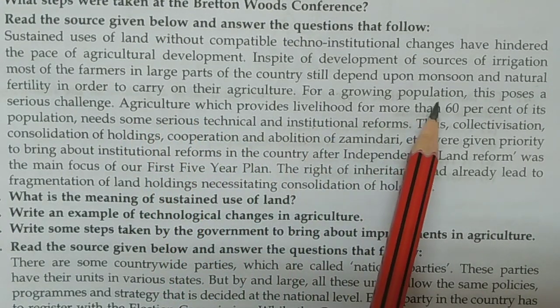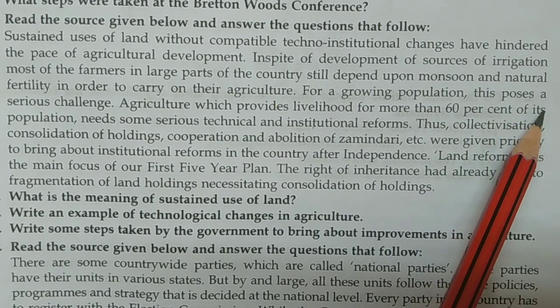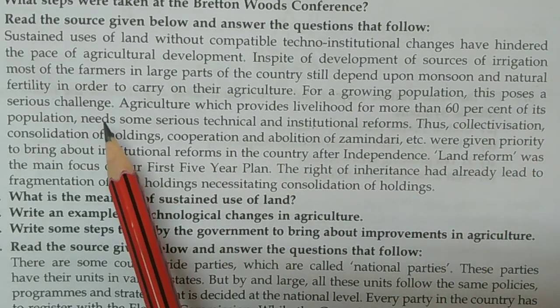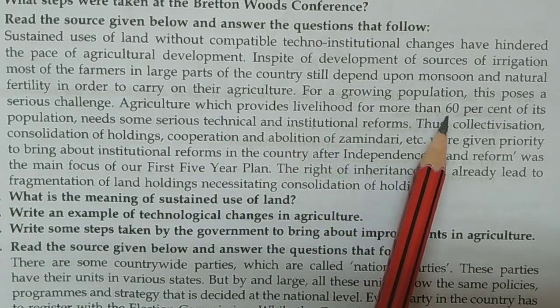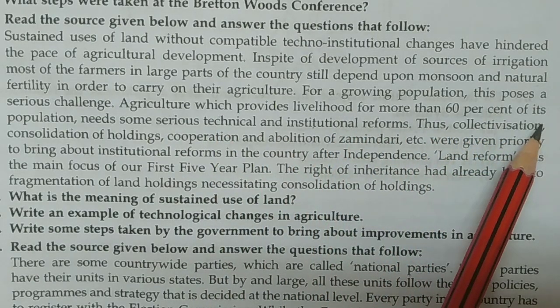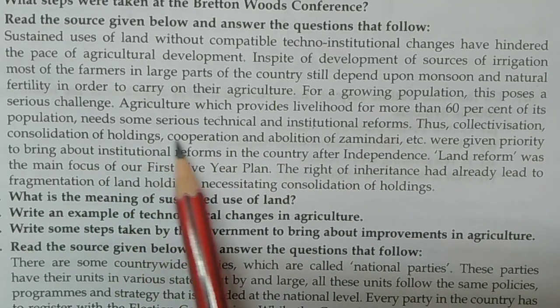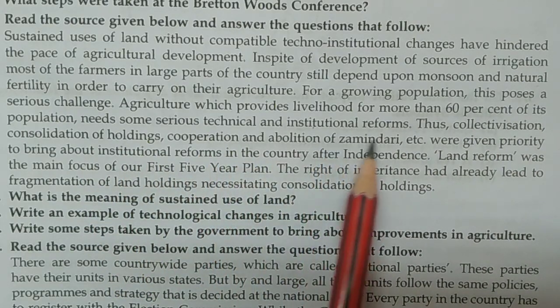For a growing population, this poses a serious challenge. Agriculture, which provides livelihood for more than 60% of its population, needs some serious technical and institutional reforms.